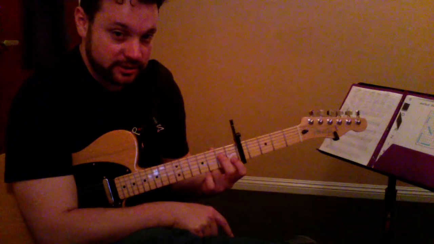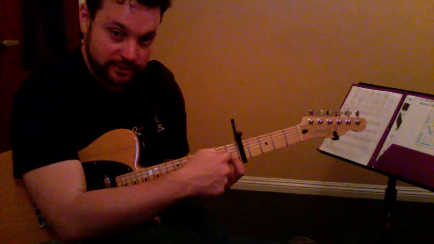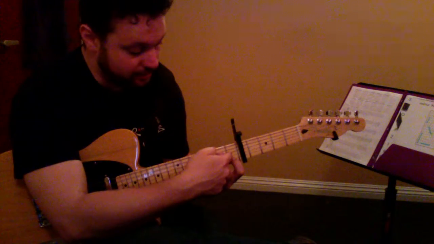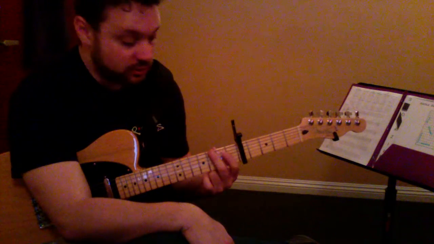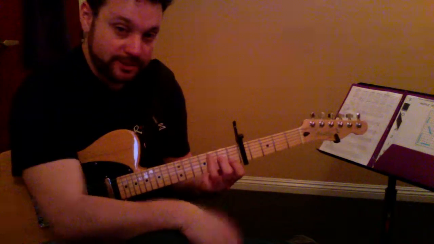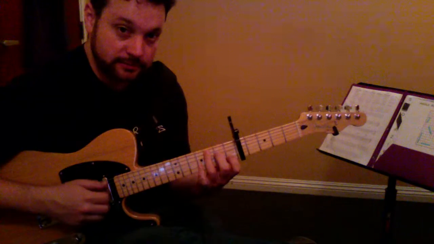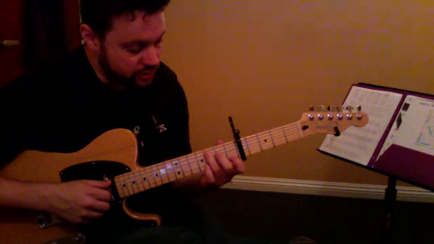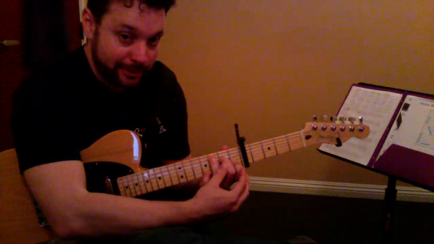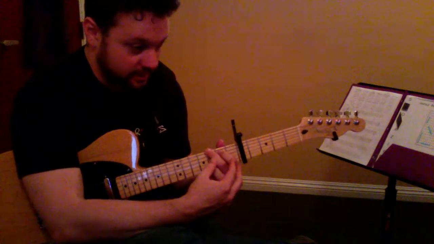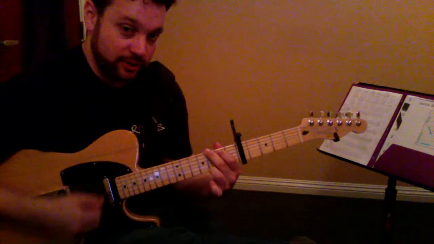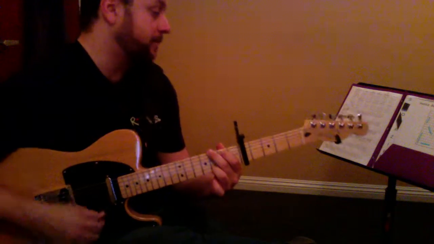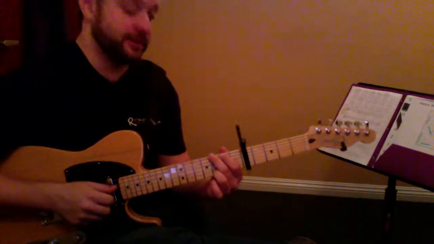The difference is that in the C, there's a string in between them, an empty string in between them, and in the G there isn't. So when you move from the C to the G, what I want you to do is try to move your middle and index fingers together and then place down your ring finger on top, okay? And then the last one we have here is the D.